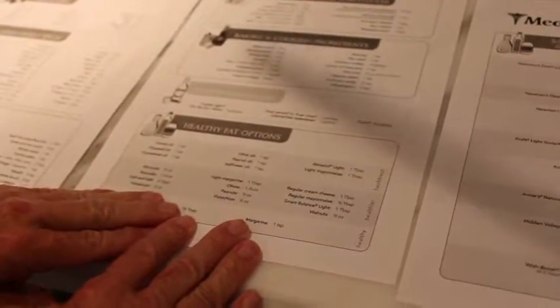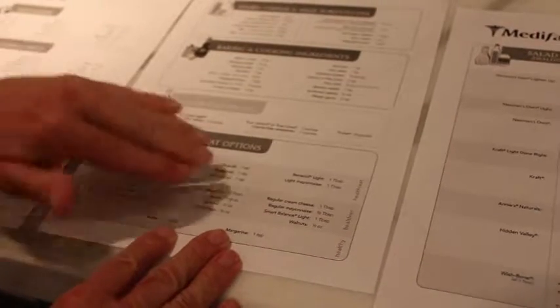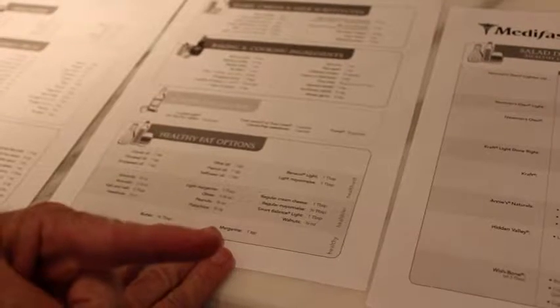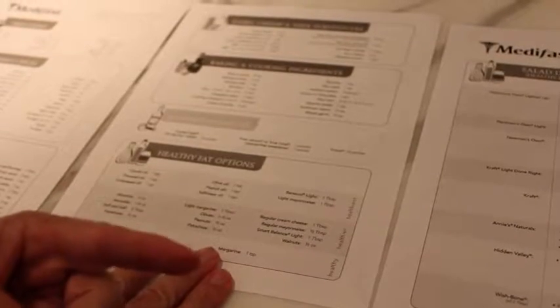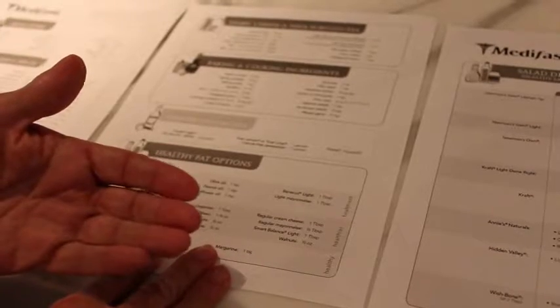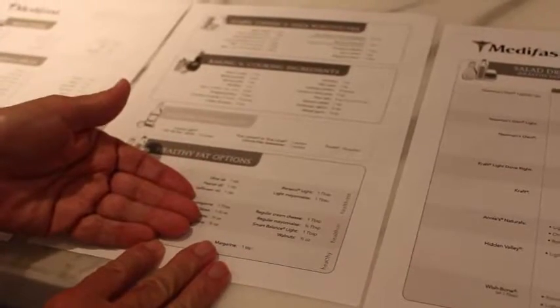The other healthy fat options are shown here, and it'll tell you how many almonds you can have. It'll tell you how much olive oil. For instance, 1 serving of a healthy fat in olive oil is only 1 teaspoon. So again, you can't be putting a whole bunch of olive oil and calling it 1 serving. It has to be limited to the amount of servings that it shows here.